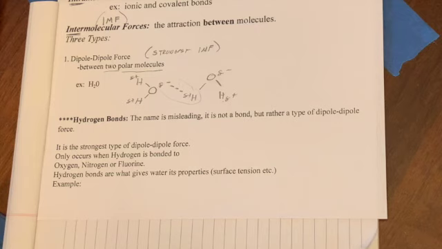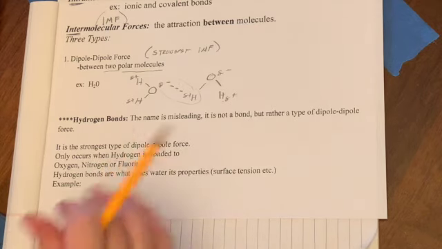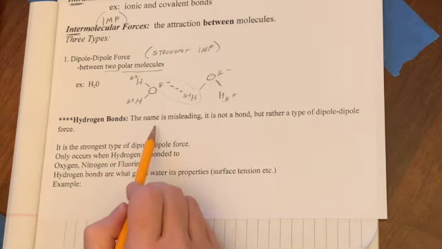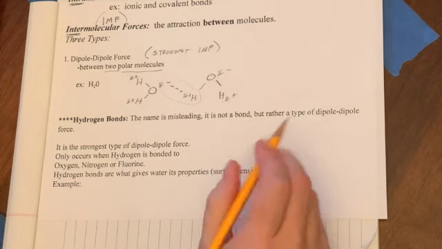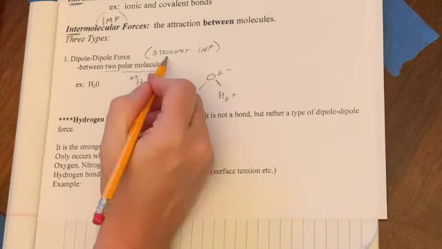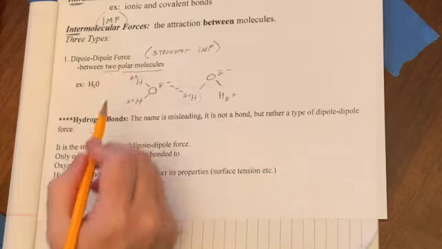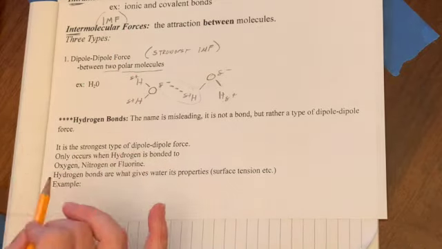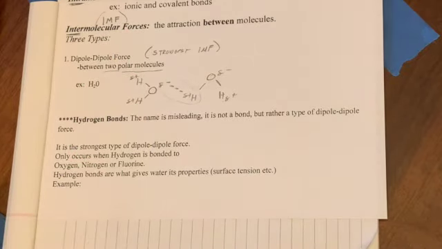I think it's the worst name in chemistry, but it's been around a long time, so we stick with it. It's not actually a bond. It is a type of dipole-dipole force. It is the strongest of the dipole-dipole forces. So dipole-dipole is the strongest intermolecular force. Hydrogen bonding is the strongest of the dipole-dipole forces, okay?